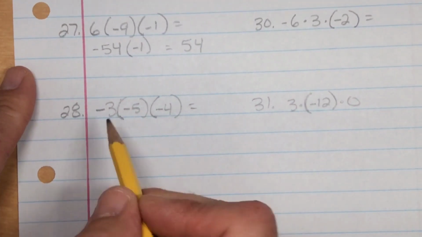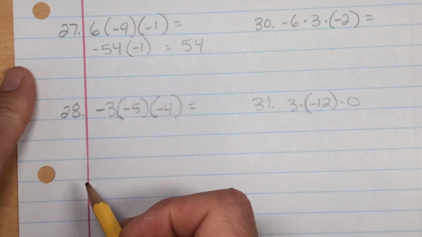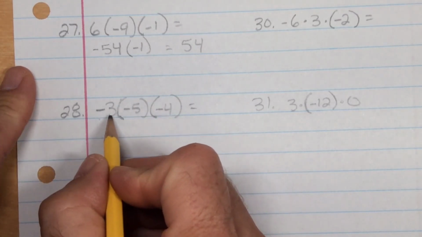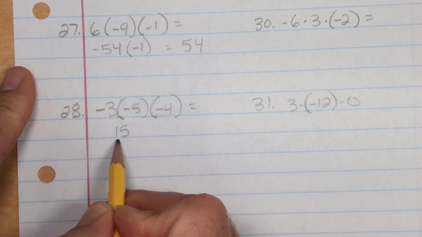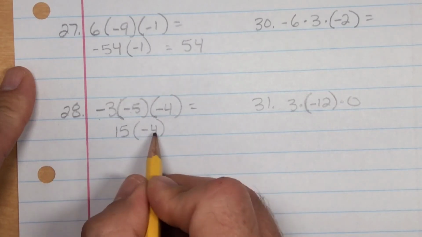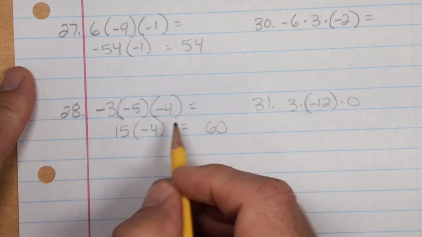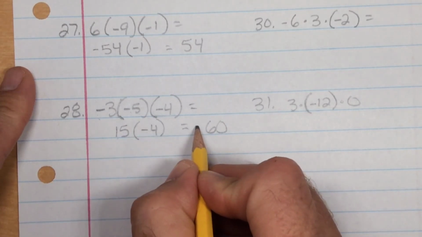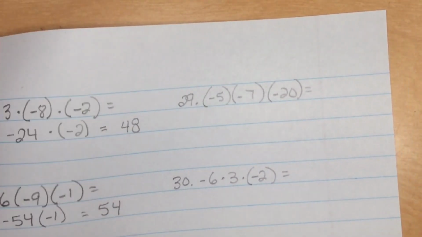Number 28, we have an odd number of negatives. So I know ahead of time my answer is going to be negative. But we're going to go from left to right. 3 times 5 is 15, and I have same sign, so it's positive 15. Times negative 4. 15 times 4 equals 60. But this time I have one of each. Different signs, so my answer is negative.